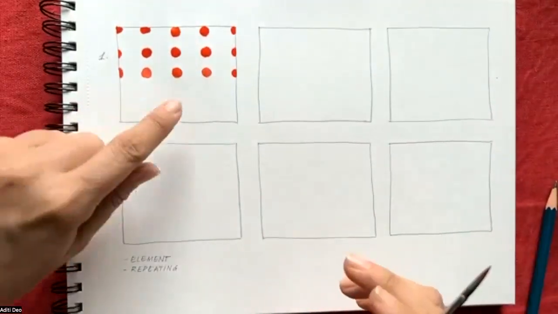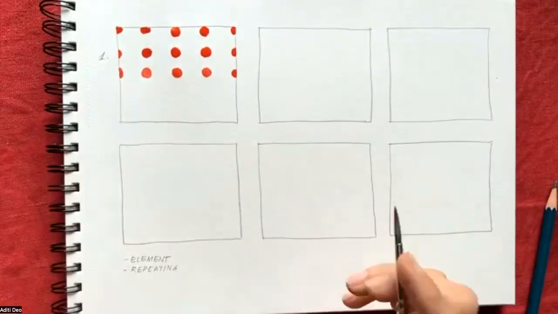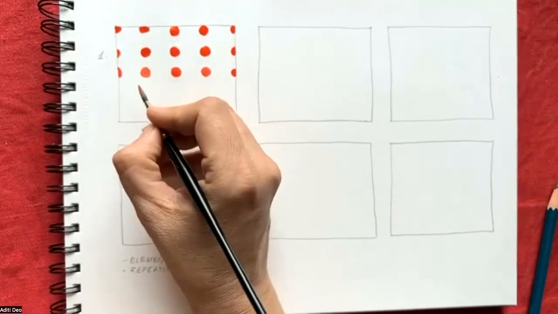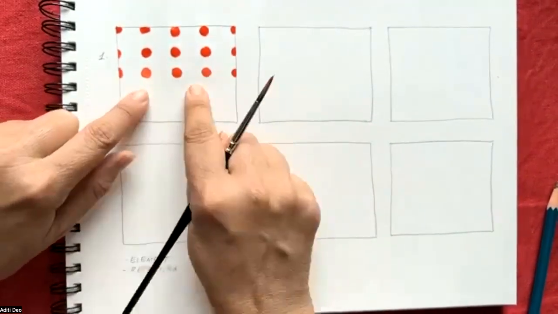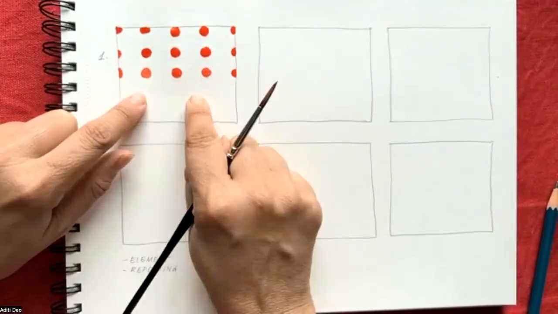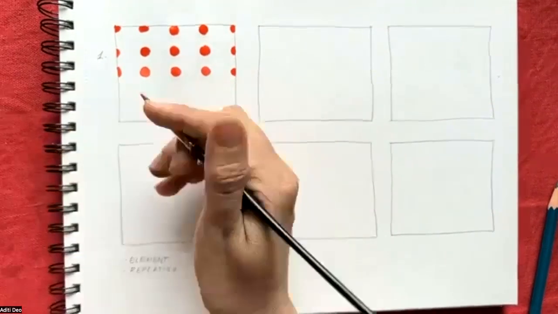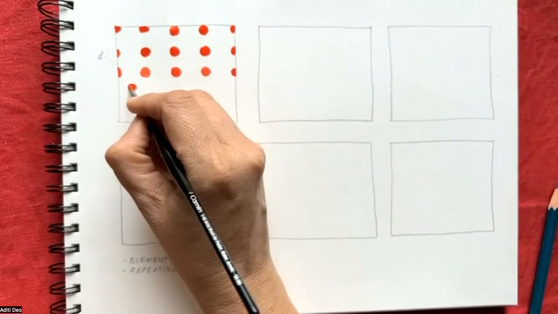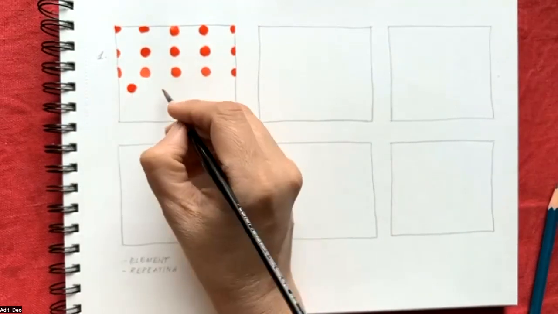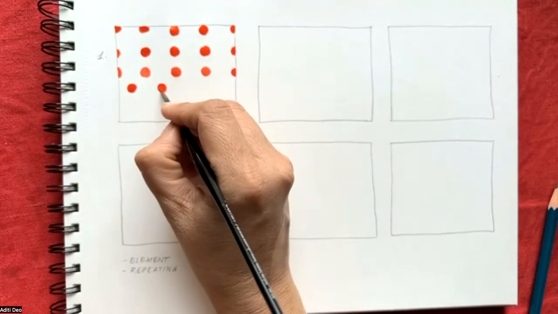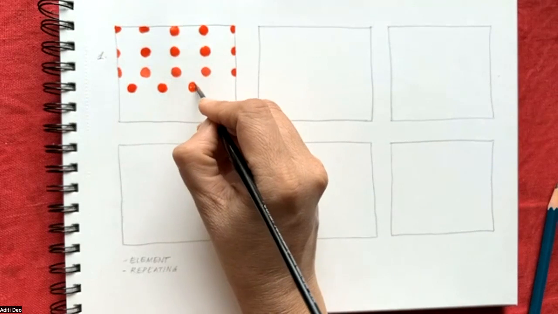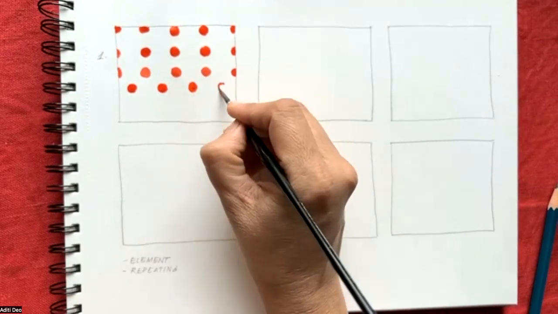In the same box now, we can change the pattern and we can do what is called a half drop. So a half drop is when you shift the design by half. And I'll explain this in a bit. So I'm now making a circle between the previous circle. So this is a separate kind of repeat. This is how you will see polka dots.